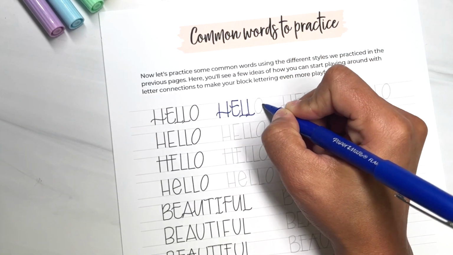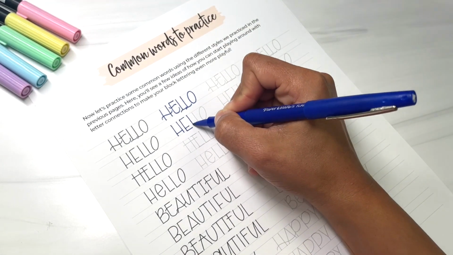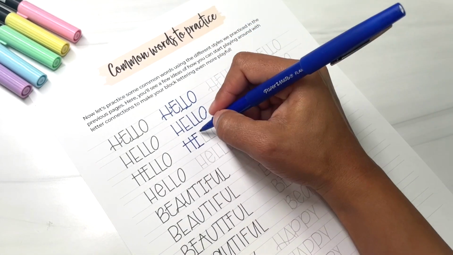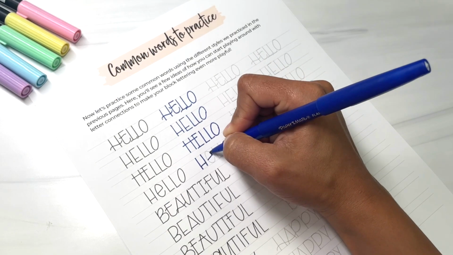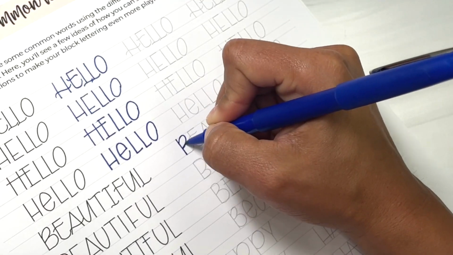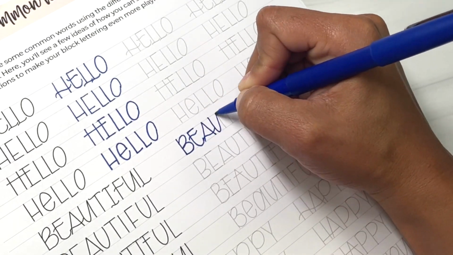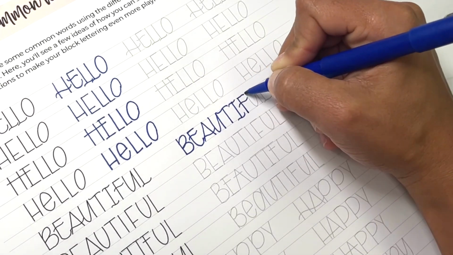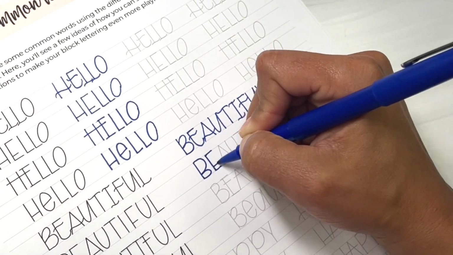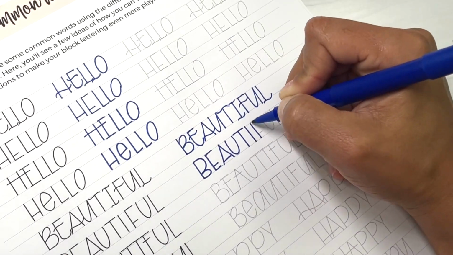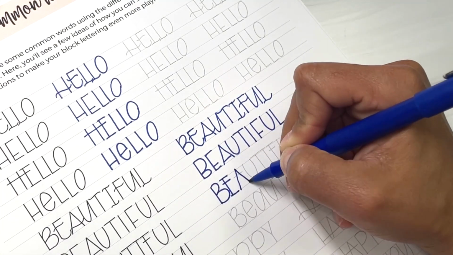Of course, this part is sped up so I can go through all the common words that I have here in the workbook, but make sure when you're doing it, you take your time, relax, and just go over them as slowly as you can, because that's going to help you form the muscle memory that you need, and that's also going to help you get better letter forms.